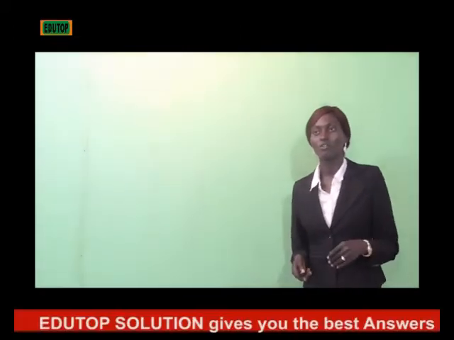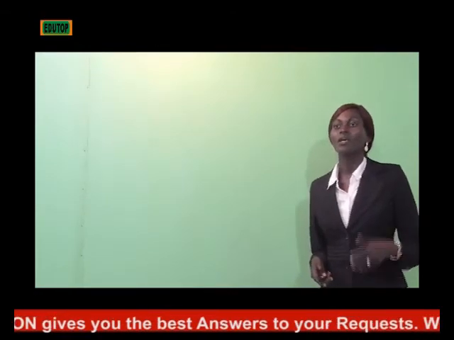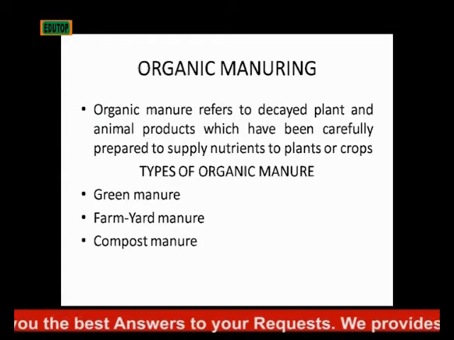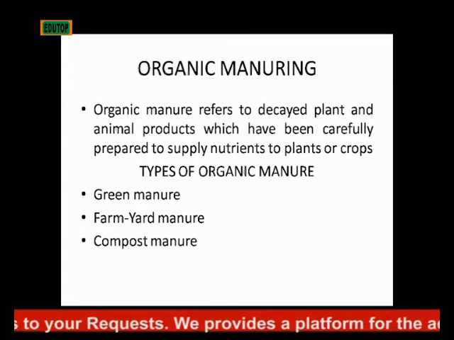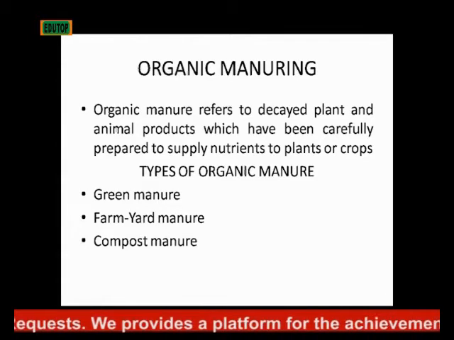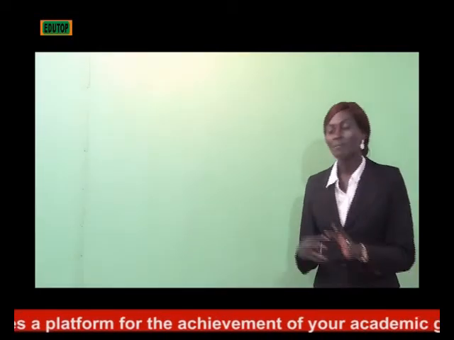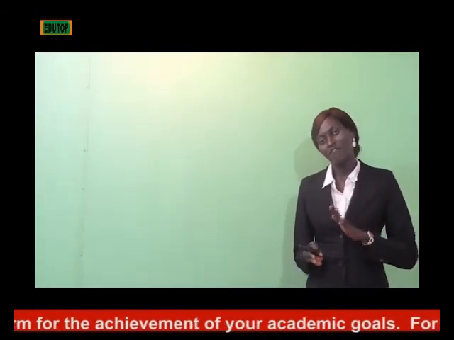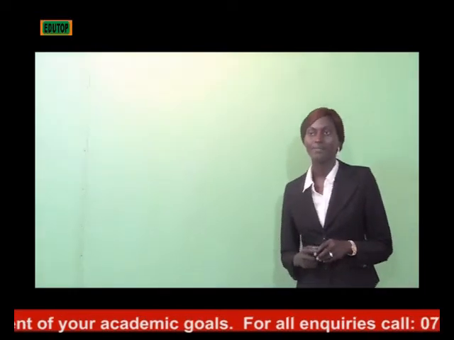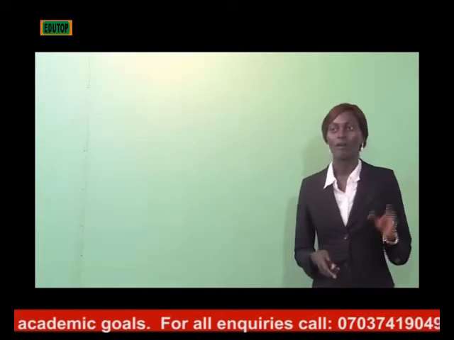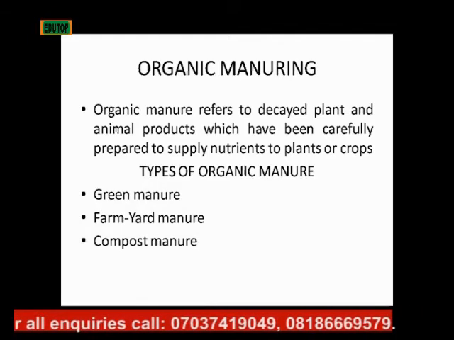The next method of replenishing lost soil nutrients is organic manuring. Organic manure refers to decayed plant and animal products which have been carefully prepared to supply nutrients to plants or crops. So it is decayed plant and animal products that have been carefully prepared that you apply to your farm. That is what organic manure is. Then we have three major types of organic manure. We have the green manure, we have the farmyard manure, we have the compost manure.